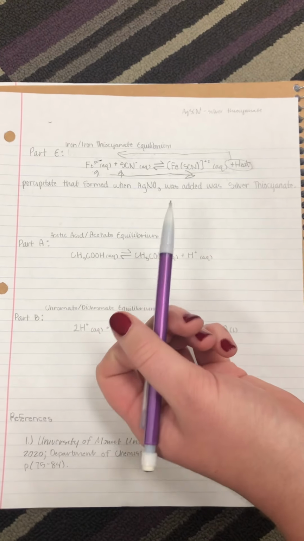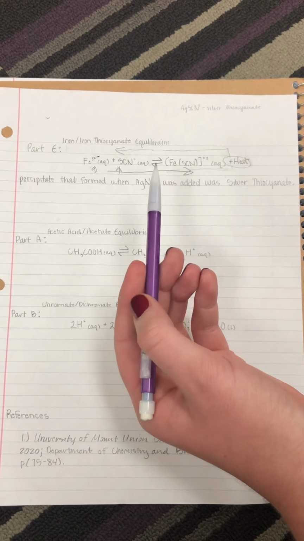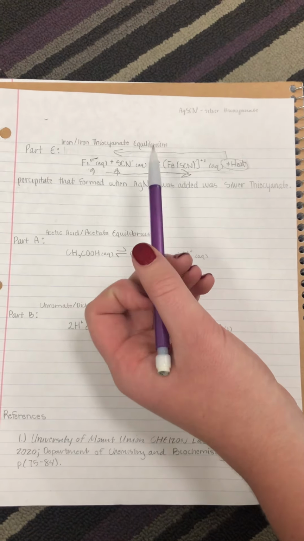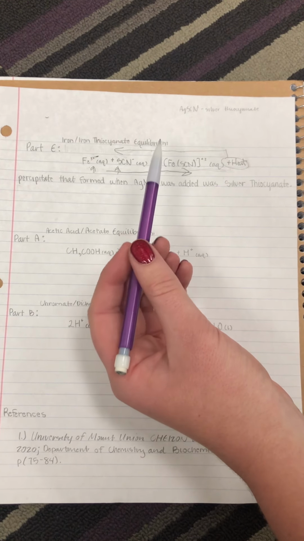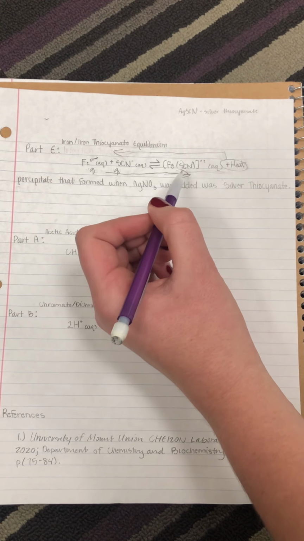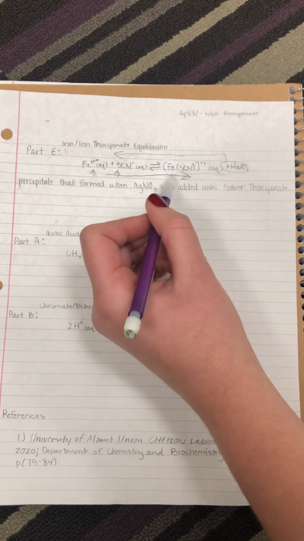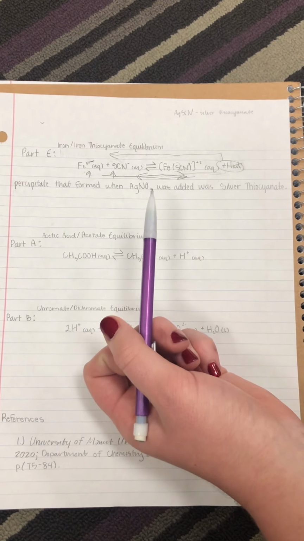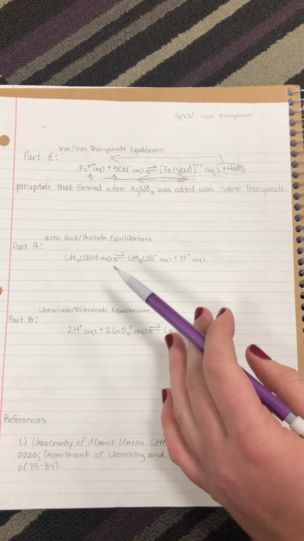The third stress added was the addition of AgNO3. From this stress, a white precipitate was formed, which is silver thiocyanate. This is a result of the thiocyanate being removed by the addition of AgNO3, which causes the reaction to shift left to the reactant side to reestablish equilibrium. This also results in a loss of the red color.